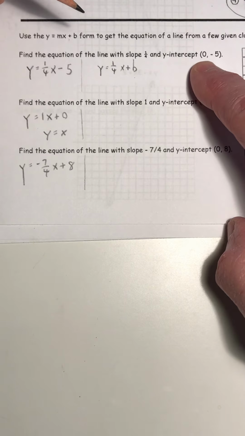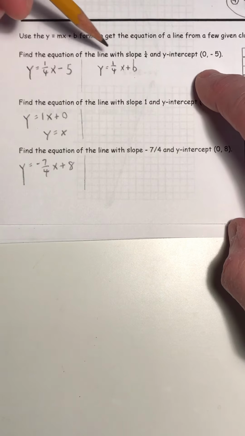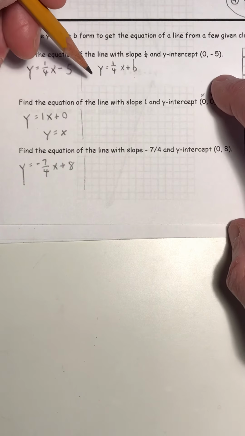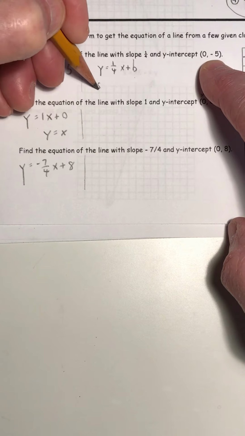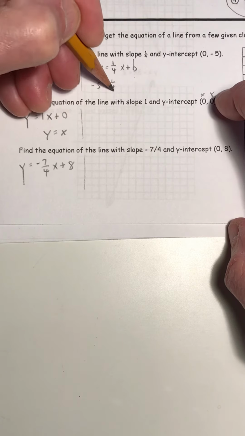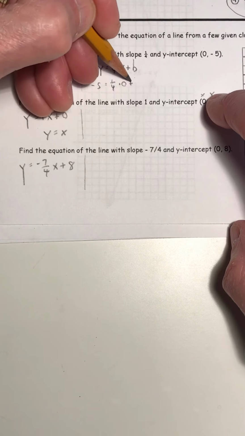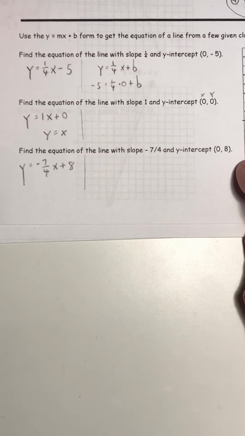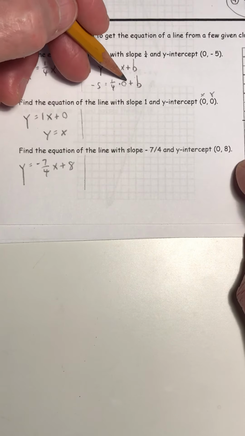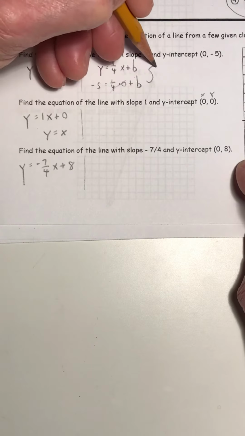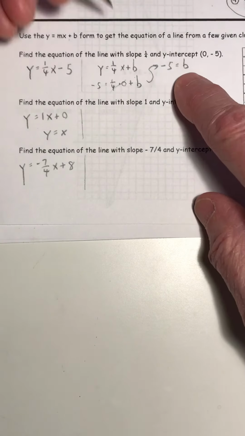If the graph has this y-intercept, then it has to be true that when we use these numbers for x and y, they make a true statement. So if I put a -5 in there for y and replace the x with the 0, and then solve this for b, what's going to happen? The 1/4 times 0 makes a 0, so that's going to be gone. And then it's going to say -5 equals b, and now I know what b is.